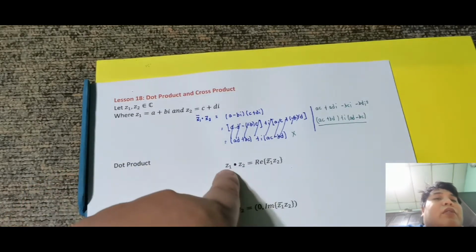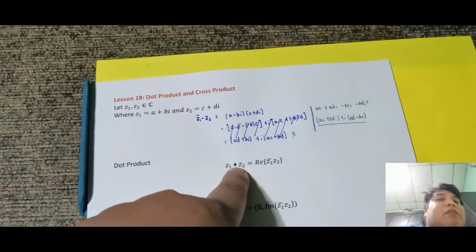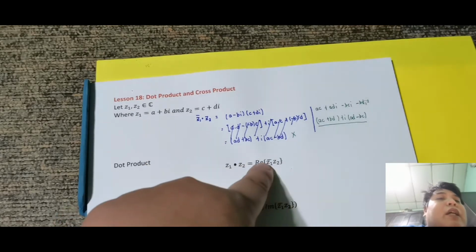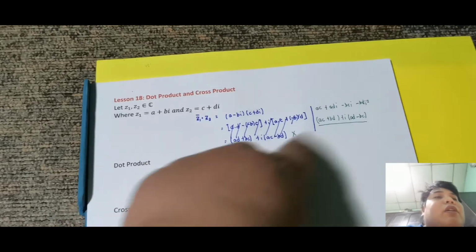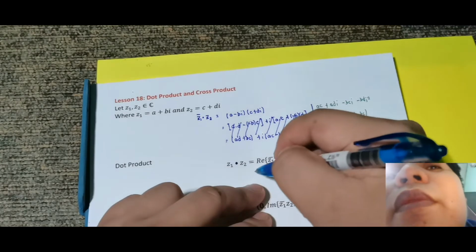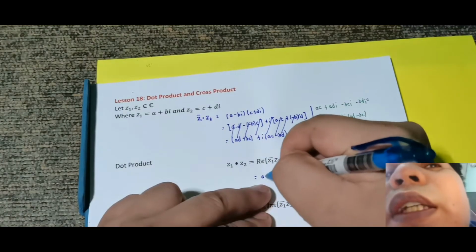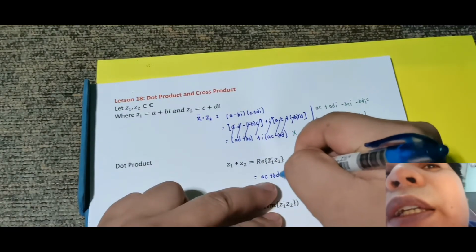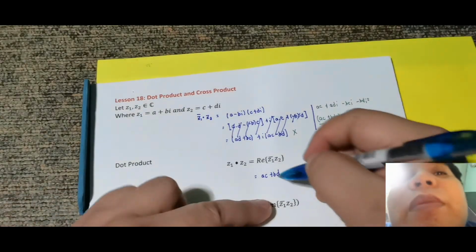Okay, so sabi, yung dot product ng Z sub 1 sa Z sub 2 is just the real part lang nila. Real part lang nung ginawa na to. So ano real part nito? This is simply equal lang sa AC plus BD. Okay, so mas madaling formula, ito.